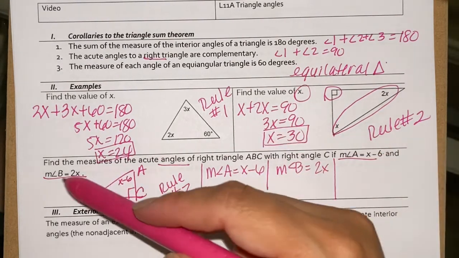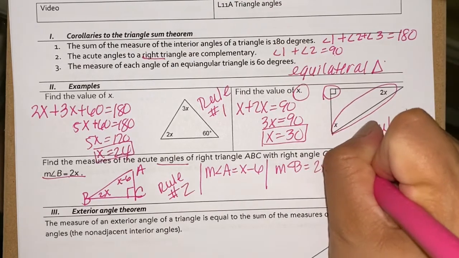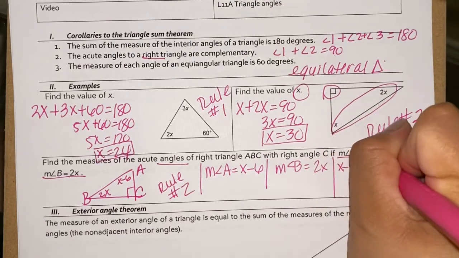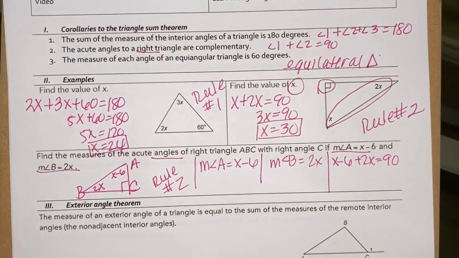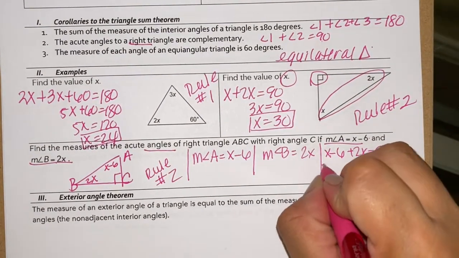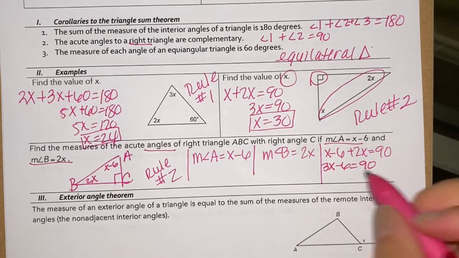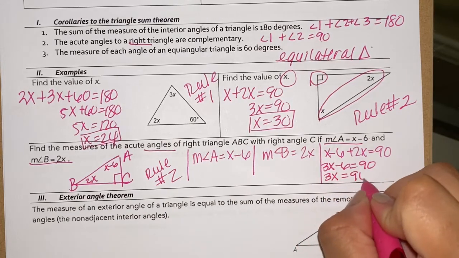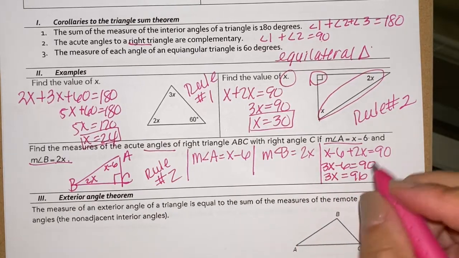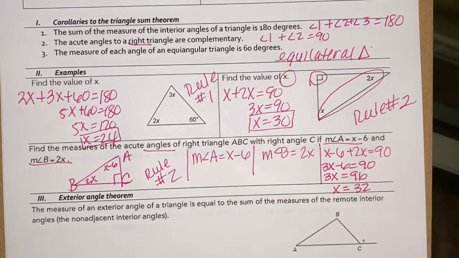So add these two together. I get 90. x minus 6 plus 2x equals 90. 3x minus 6 equals 90. Add 6 to both sides. 3x equals 96. Divide both sides by 3. x equals 32.